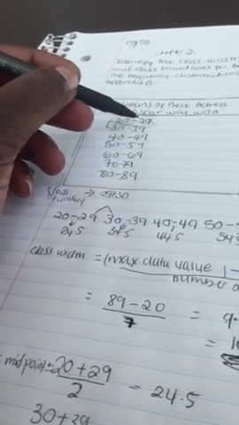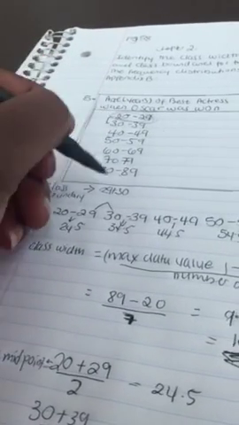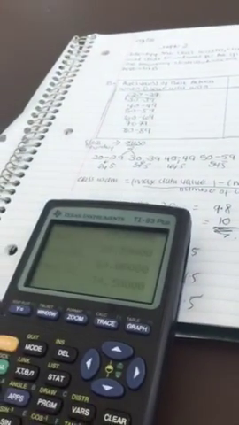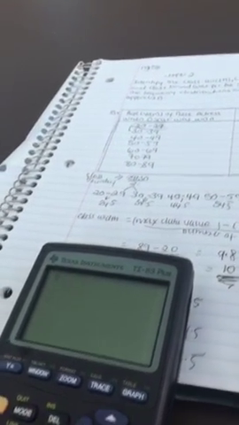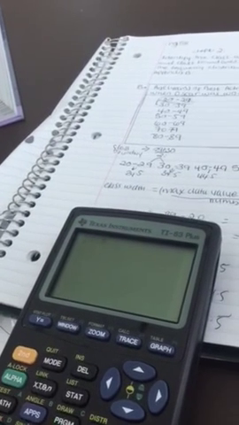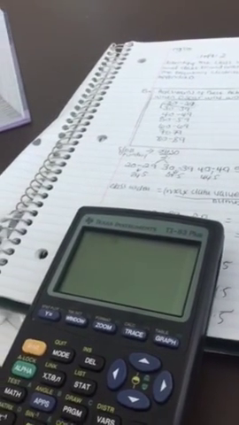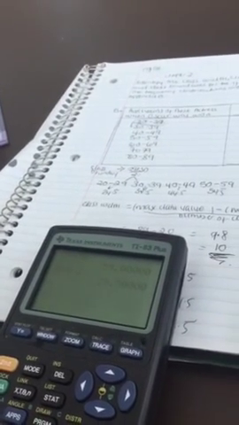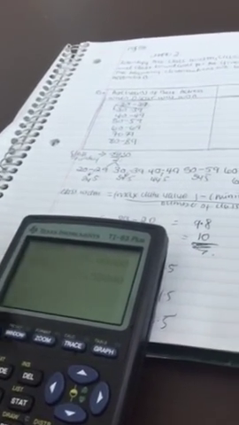So here we're going to take 29 plus 30, divided by 2, and compute that in our calculator. That is going to give us 29.5.